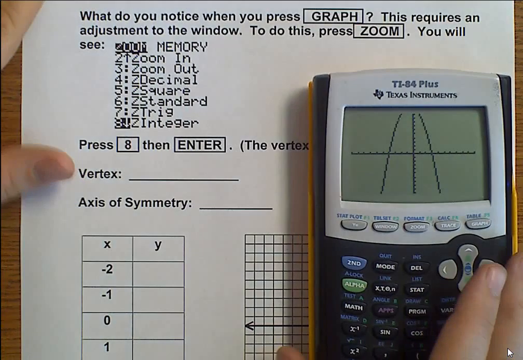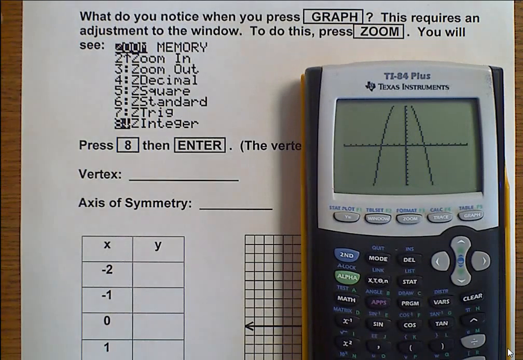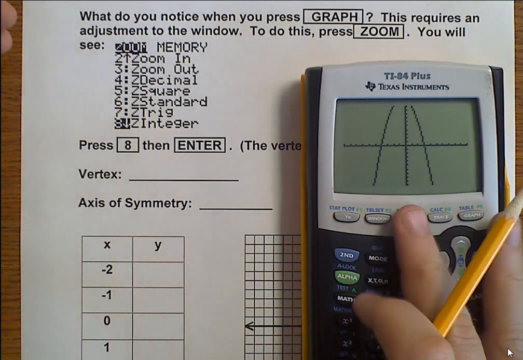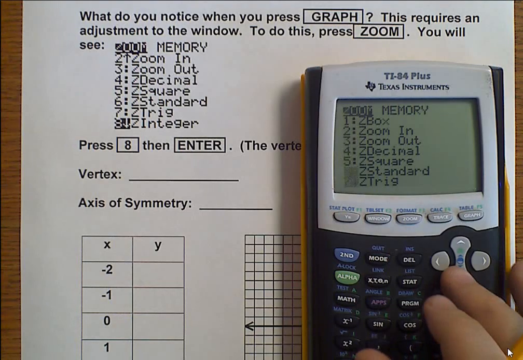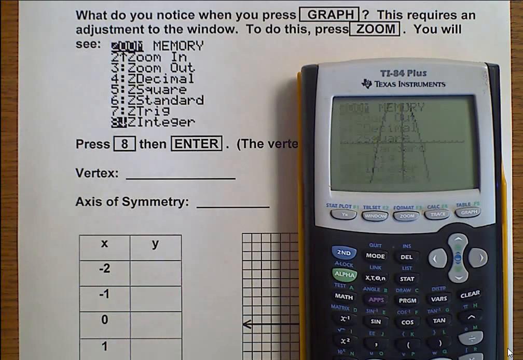And so we need to zoom out. So we're going to go to zoom. And there are several things we could do. We could zoom out number 3. However, we want to go ahead and zoom integer. This will give us a nice clean graph where everything is evenly spaced. So I hit enter, then I will hit enter again. And now our graph has been zoomed out and we can see our graph.